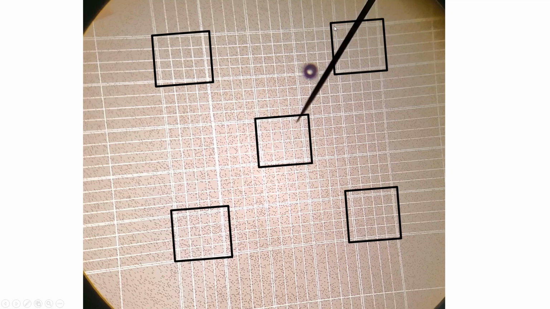These are just arbitrarily named boxes 1, 2, 3, 4, and 5. So you're responsible for counting the number of red blood cells in each of these boxes. The first thing you'll notice is that when you look at any one of these boxes, that one box is actually divided up into 16 little boxes. So you still have quite a bit of counting to do even in one box.